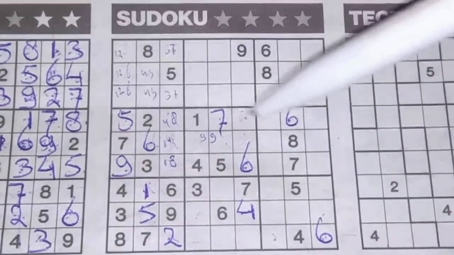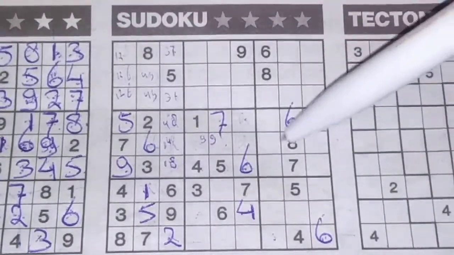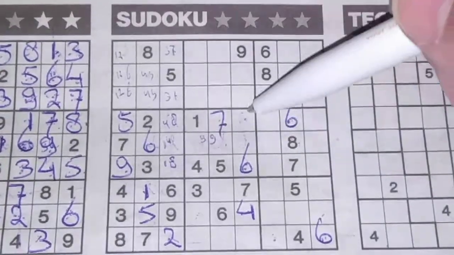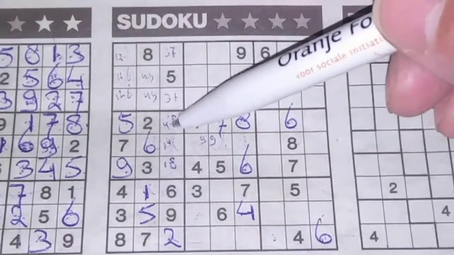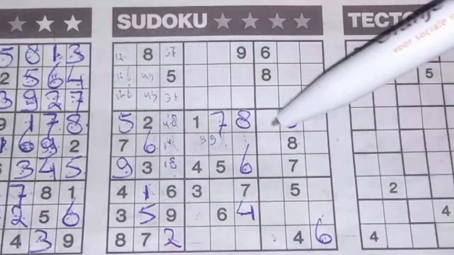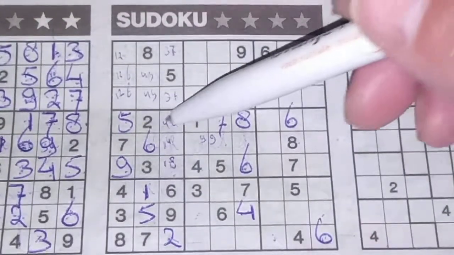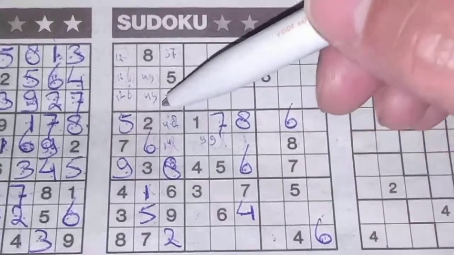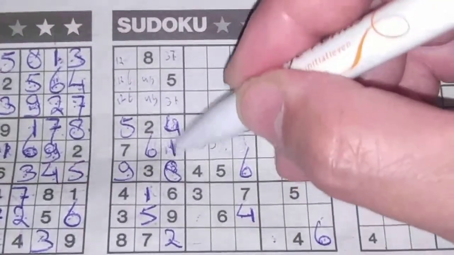Yes, in this big square, 4 missing numbers. One of the missing numbers is an 8. We have an 8 here, so no 8 in these 3 boxes. 1 box left for the 8, it should be here. We have here the 4 and the 8, and 1 and the 8 there. I think here should be the 8. Because we have an 8 here, 8 there, so this should be the 8, this should be the 4, and this should be the 1.